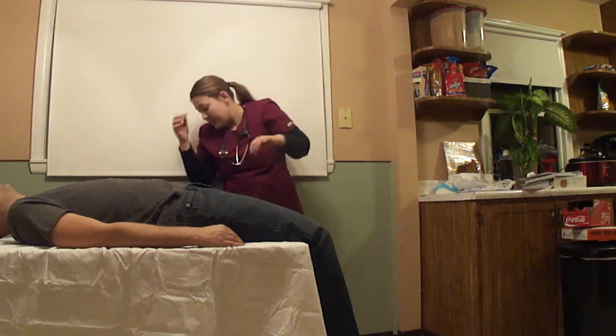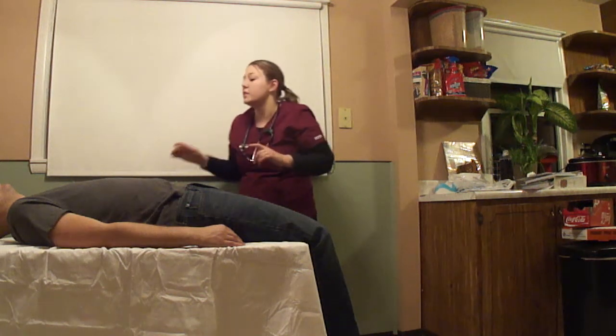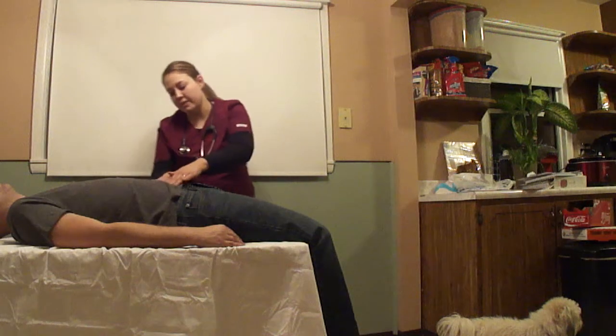Okay, now that we've done inspection, auscultation, percussion, we're going to move on to palpation. So first we want to start off with a light palpation so we don't hurt the patient. Just going to feel for any masses or lumps. And we're going to move on to the deeper palpation. Do you feel any pain? No? Okay.